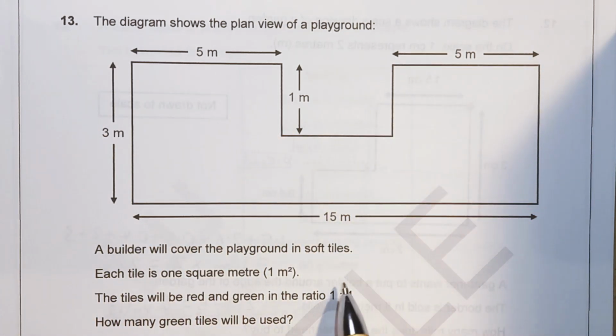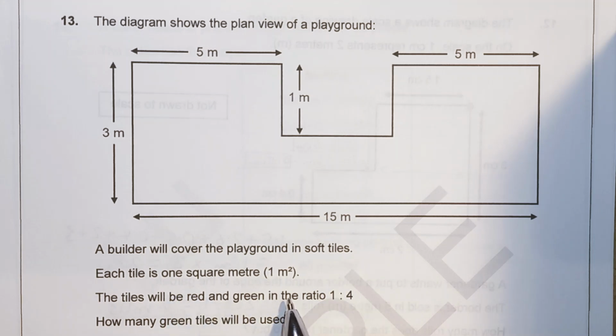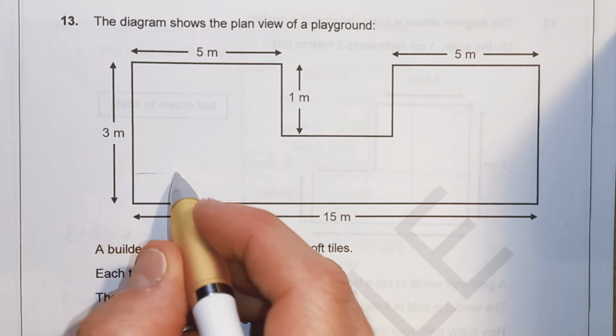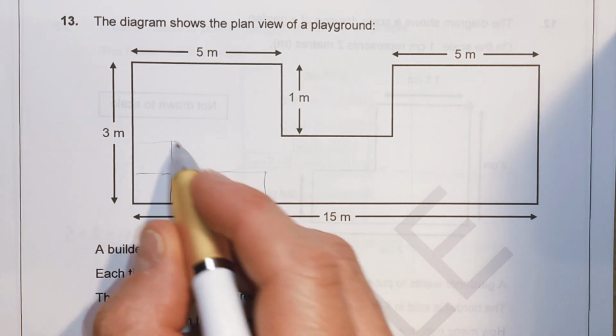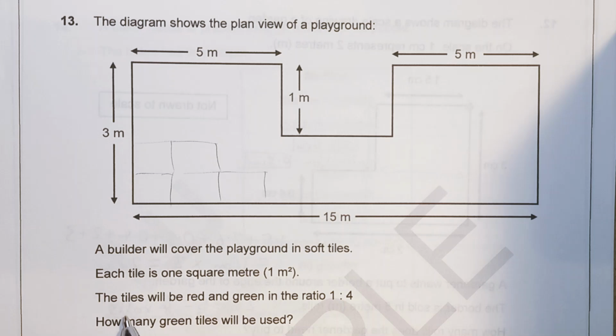And we're told a builder will cover the playground in soft tiles. Each tile is 1 square metre. Okay, so they're going to be like this all the way across. The tiles will be red and green in the ratio 1 to 4. Okay, so every time there's 1 red one, there will be 4 green ones. How many green tiles will be used?